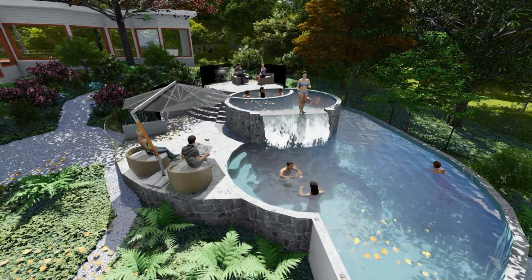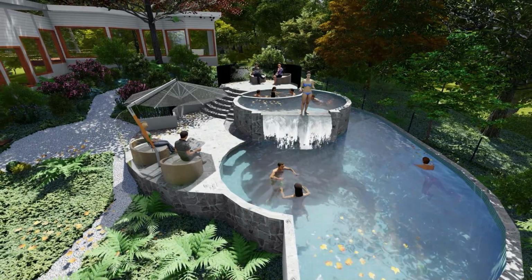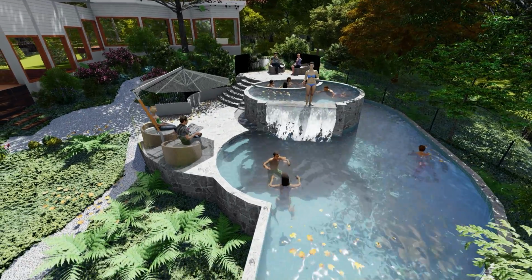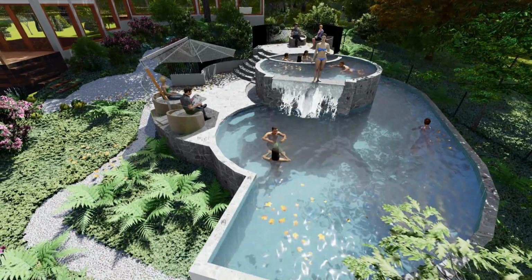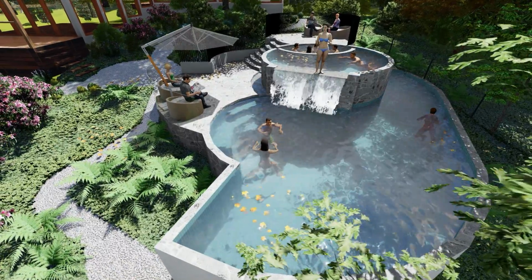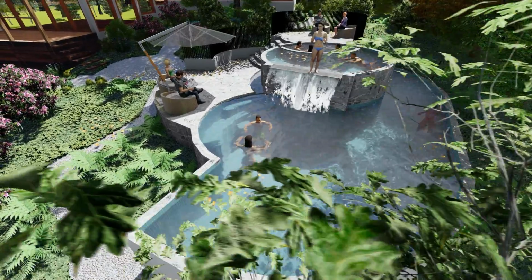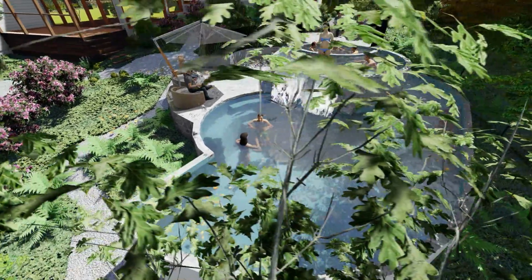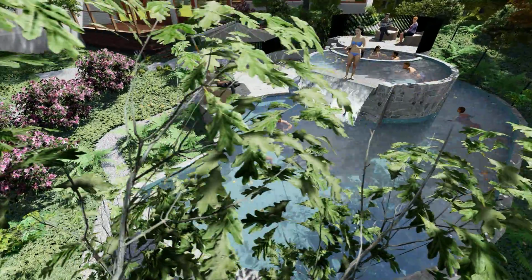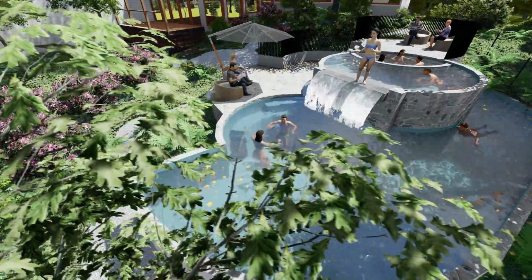And in this pool here, what I've done is I've just made it a big long pool. So you've really got about 10 meters of swimming length, and probably about 11 meters from corner to corner. So if you do want to do laps and swim around, this pool is going to be able to achieve that.